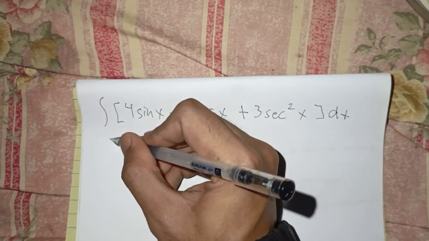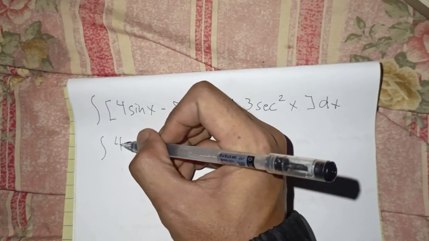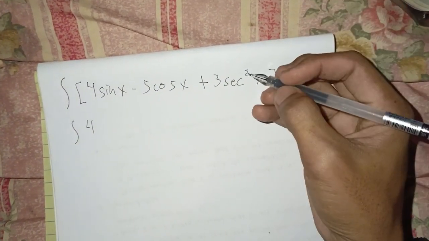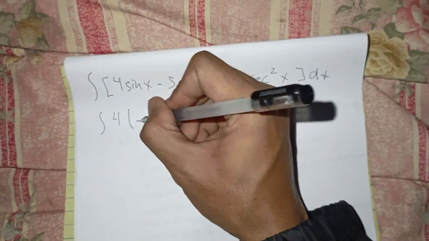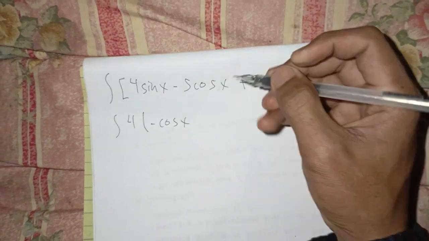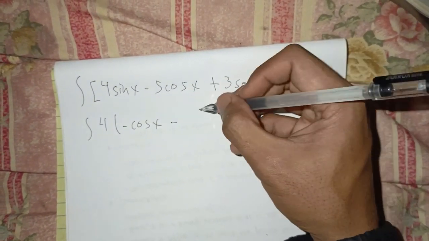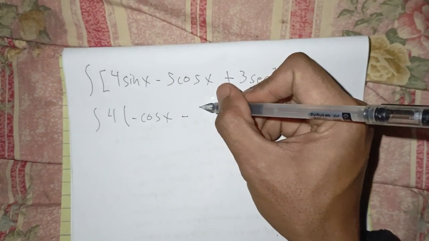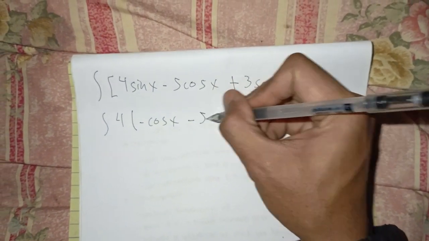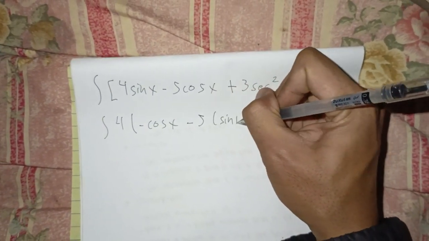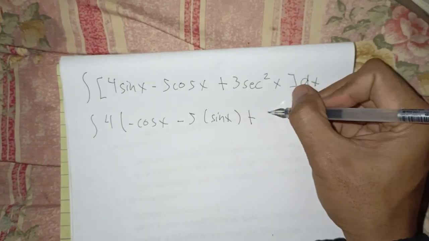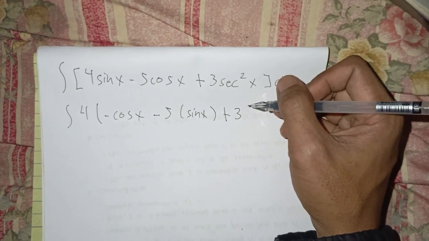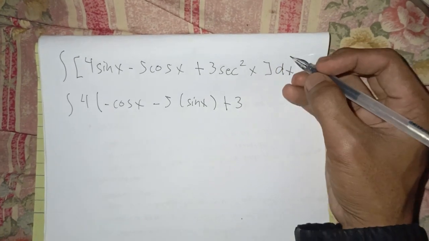Now, remember the antiderivative of sine x is negative cosine x, the antiderivative of cosine x is sine x, and the antiderivative of secant squared is tan x.